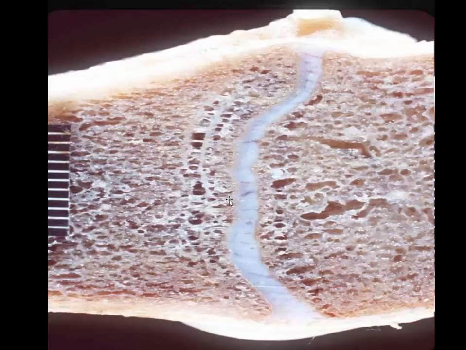Now this is a little different from what we see here. These are called growth arrest lines, and these are seen as a result of periods of malnutrition when the animal simply is not getting enough calories and energy.